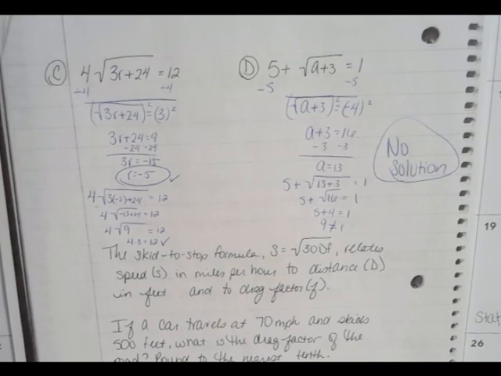On D, again, we want to get the radical alone first. So we would subtract 5 on both sides, get square root of a plus 3 equals negative 4. We would square both sides. Get a plus 3 equals 16. And then subtract 3 on both sides. A equals 13. And then we go through, we plug it back in.